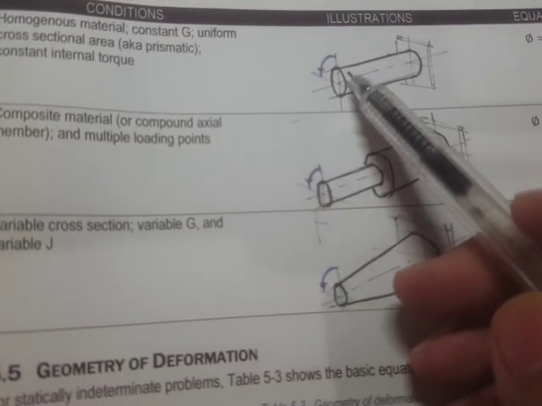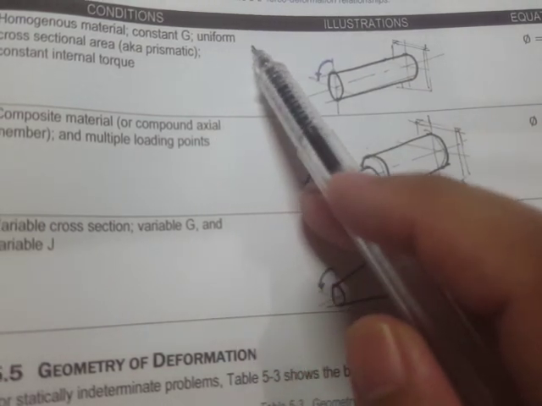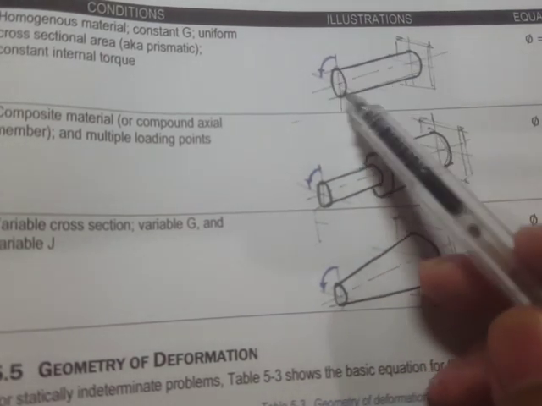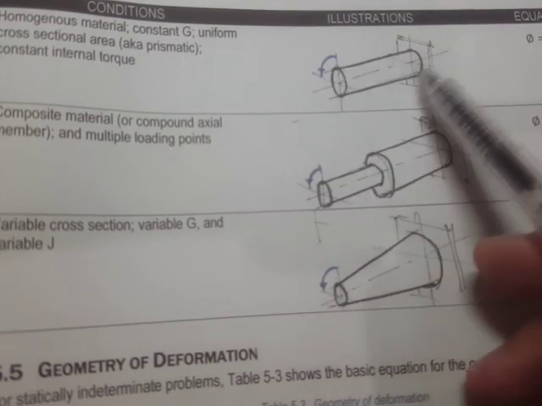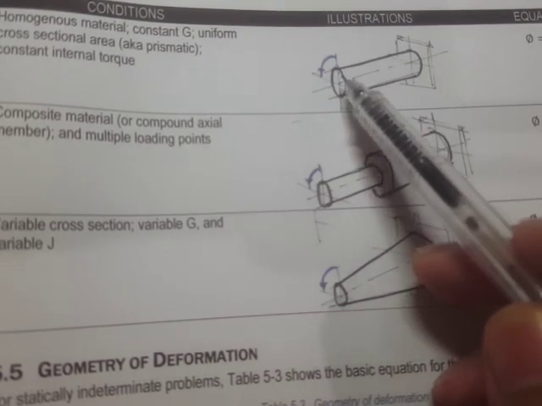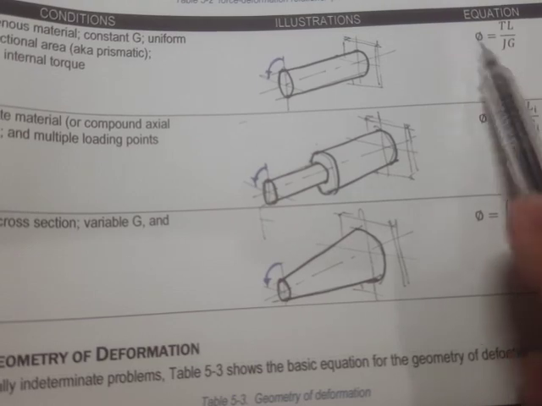It's for constant modulus of rigidity and uniform cross-sectional area all throughout the length, so there are no changes in the diameter, and also a constant internal torque. So that's going to be the equation.